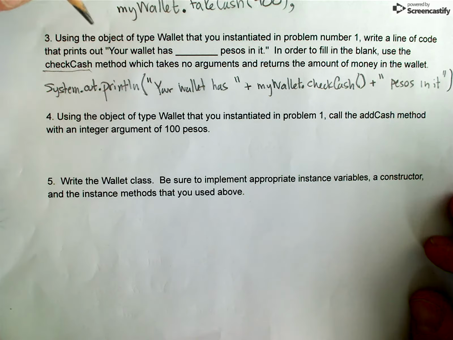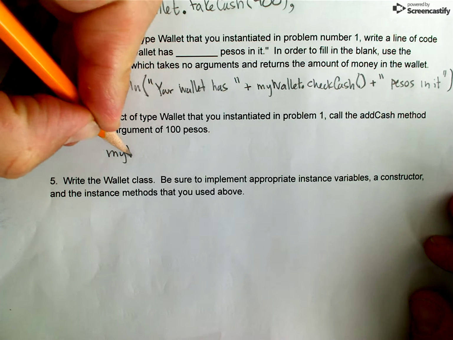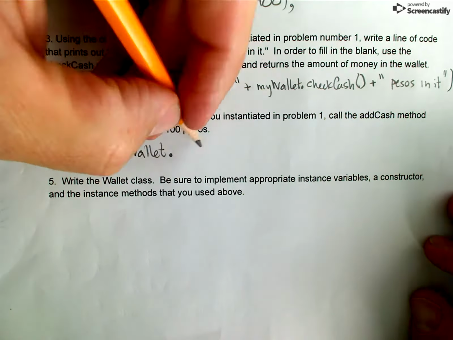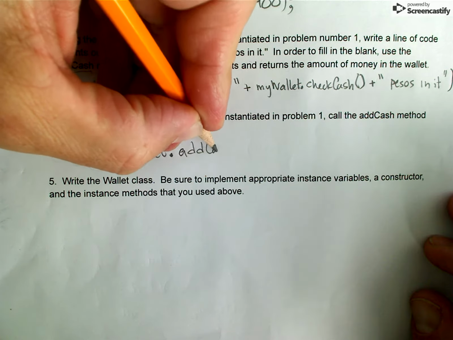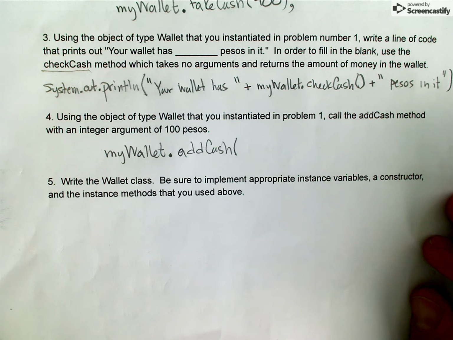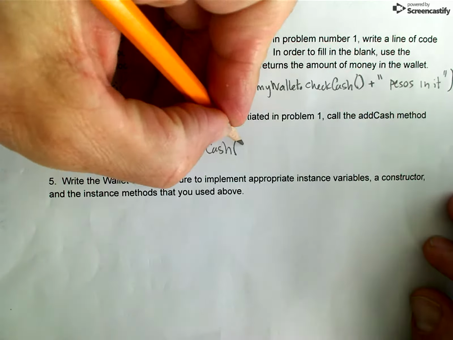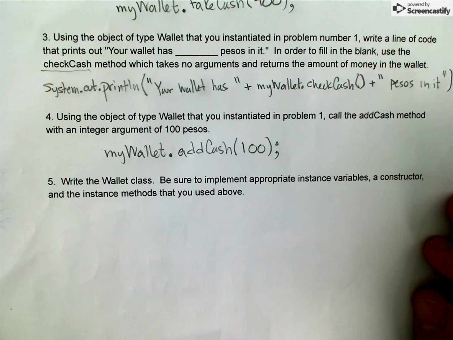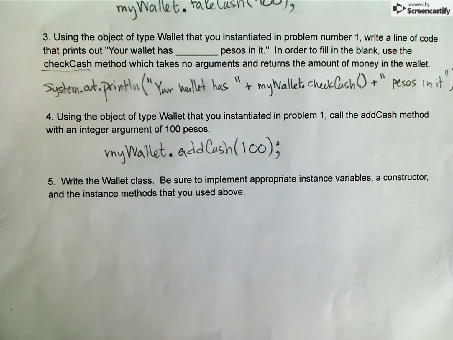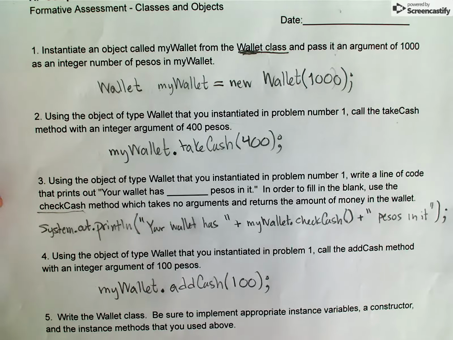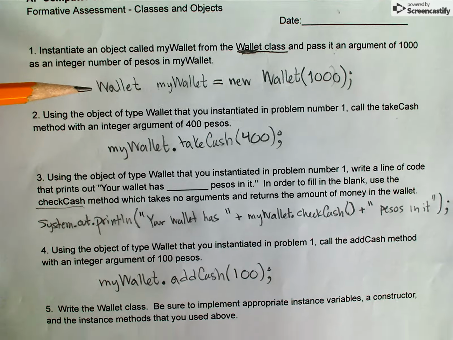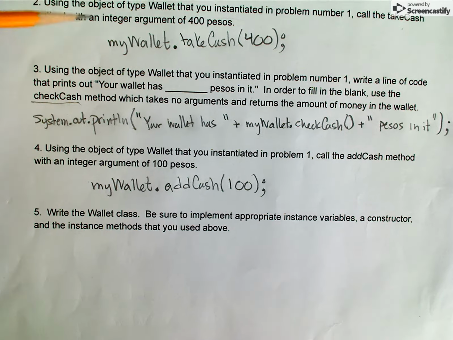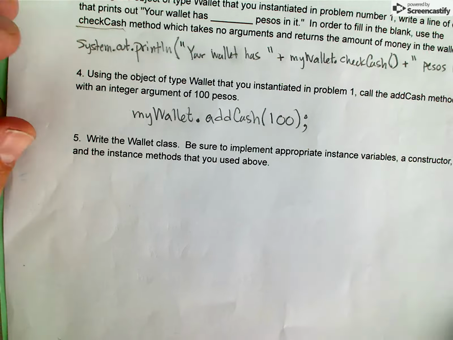So how do we do that? My wallet, okay, that's my object. I want to call the add cash method, and I'm going to give it an argument of 100. And that is it. So the first 4 questions on this test are really just about creating an object of type wallet and then calling its methods that are described in the questions.